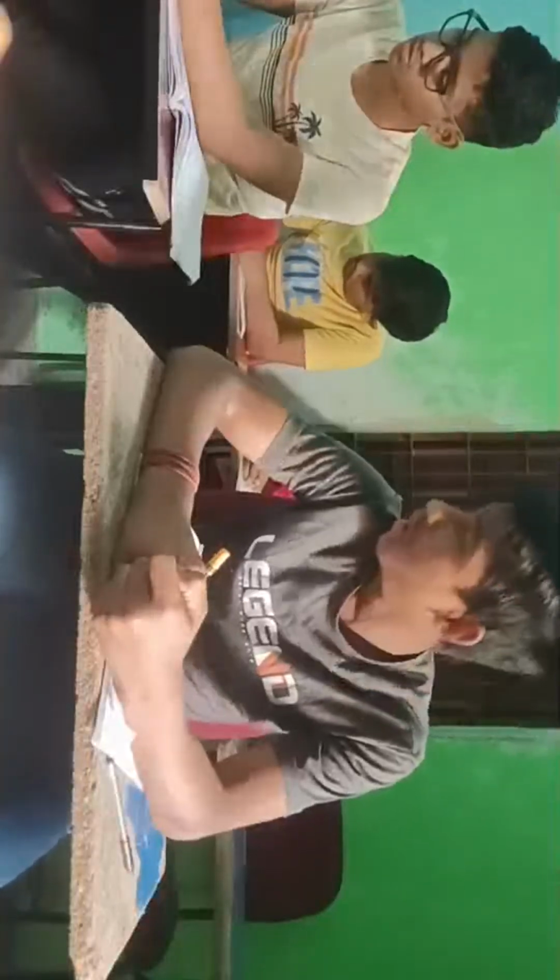Actually 220 divided by 28 is nearly equal to 7.86, which is less than 10 ampere.